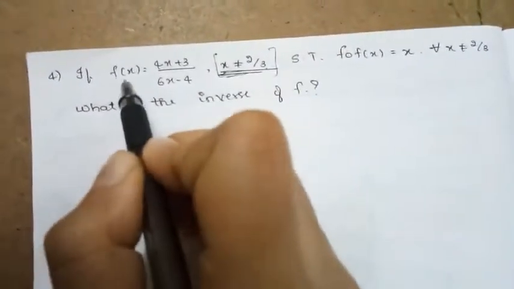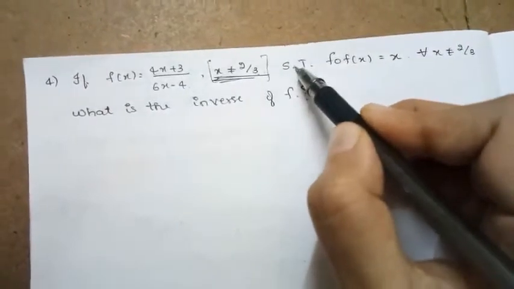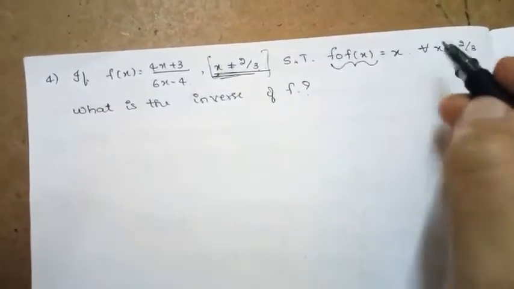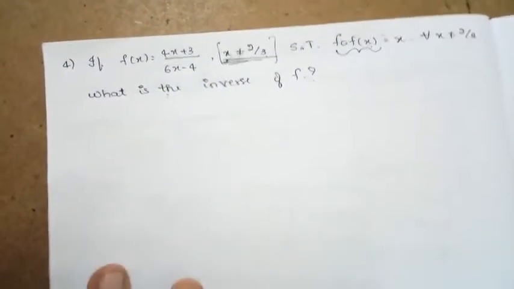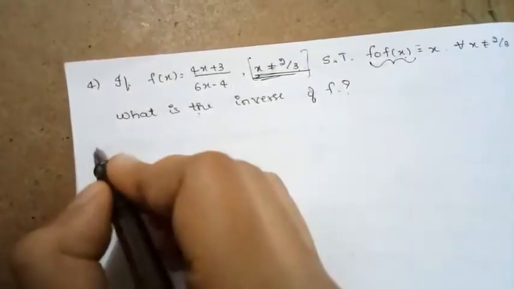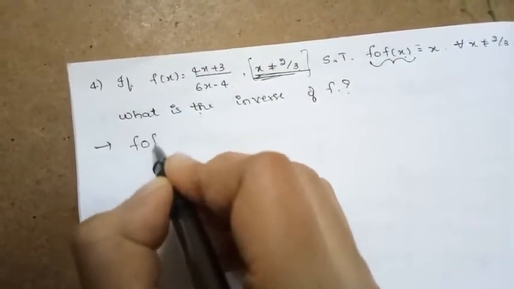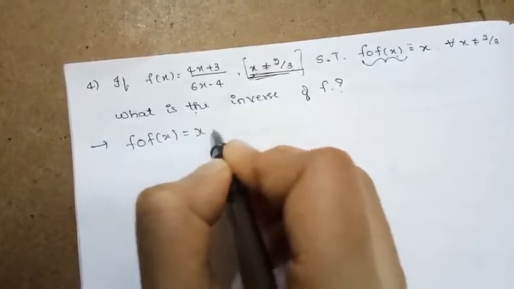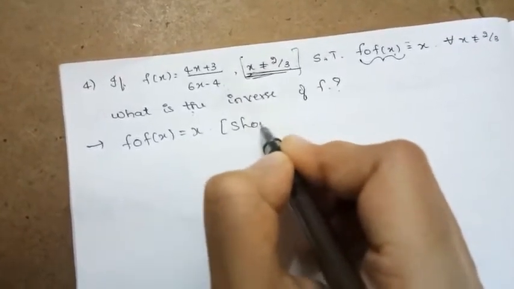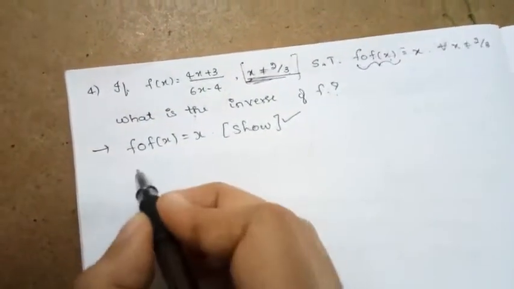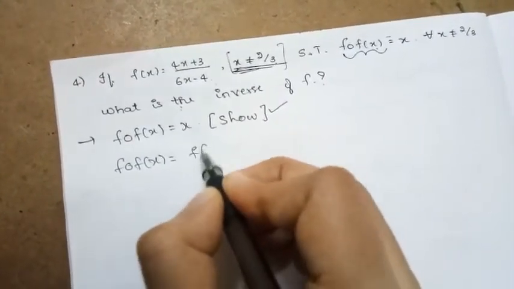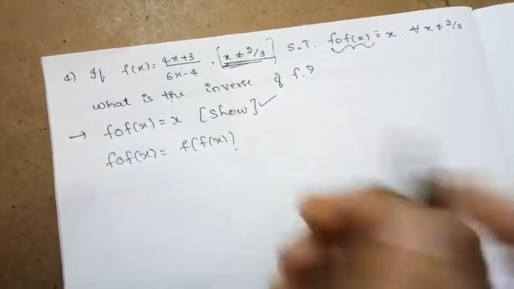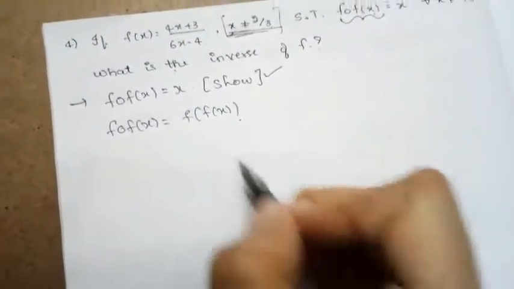So the function they have given, and what we need to show? We need to show f of f of x is equal to x, and this is the first thing. After that we need to find the inverse of the function. So let us first deal with the first thing, that is f of f of x is equal to x. We need to show this one. So first let us deal with this thing. So what is f of f of x? This is what f of f of x implies.